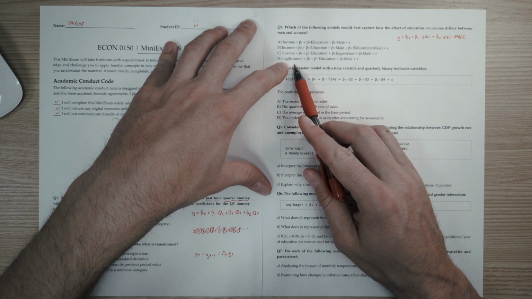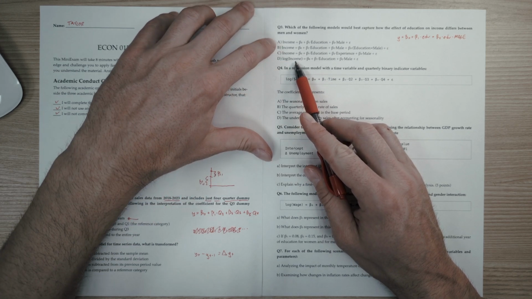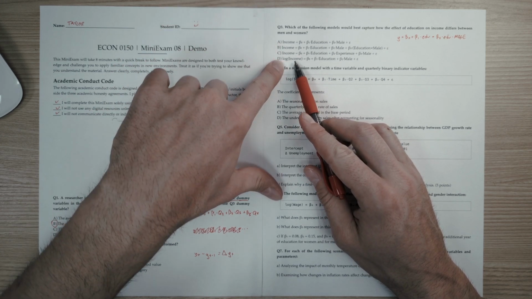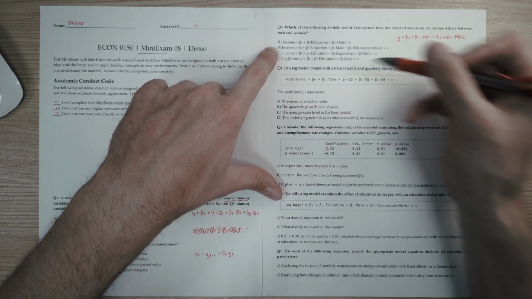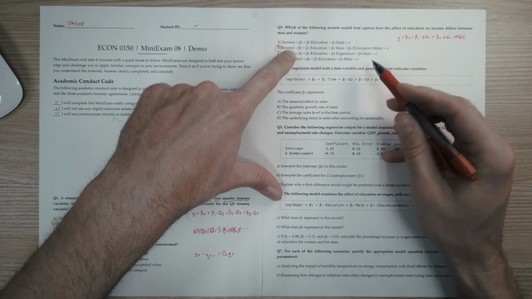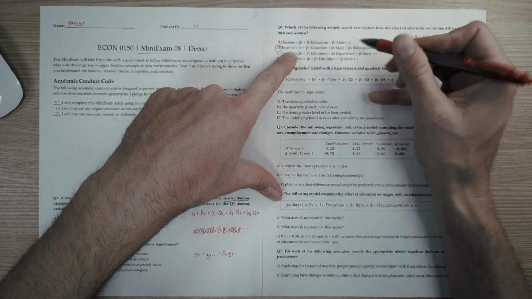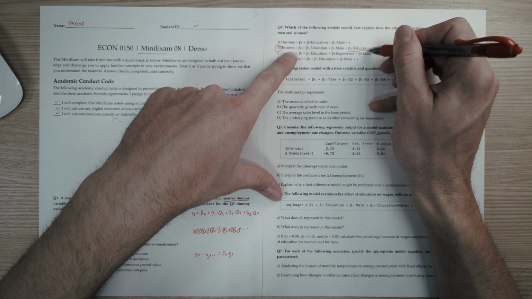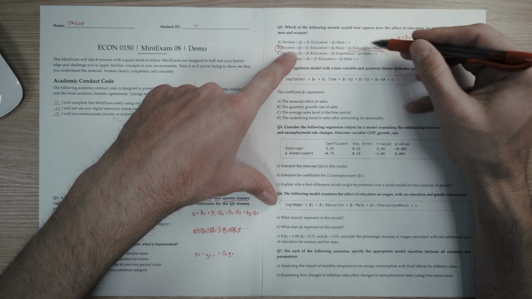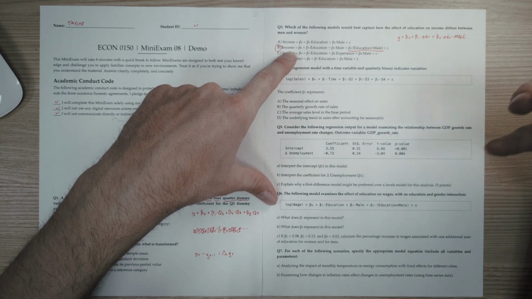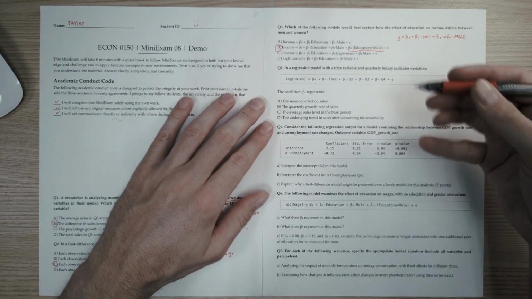And then here, this is the same as A, looks like, except we're just taking a log. So the closest one, this isn't necessarily the one I would first start with to answer this question, but this does give us differential returns to education because we've conditioned on our dummy variable. So an interaction effect.